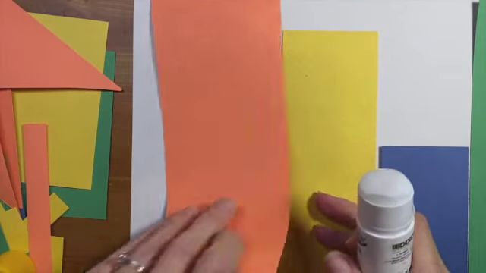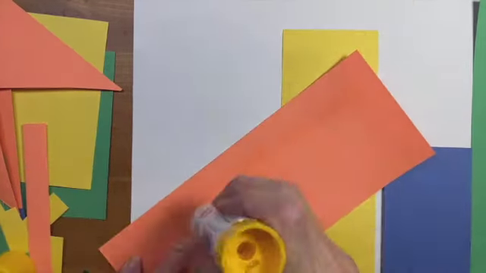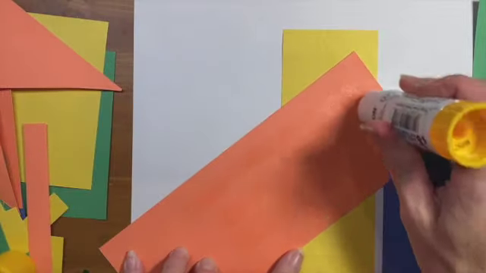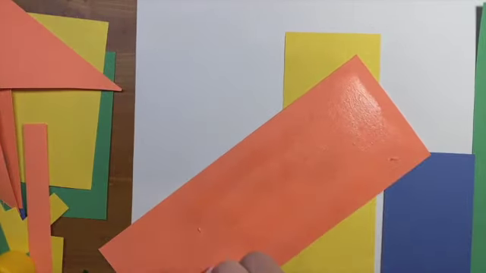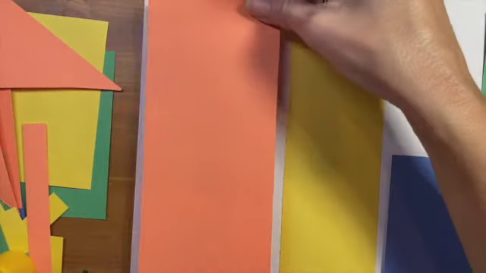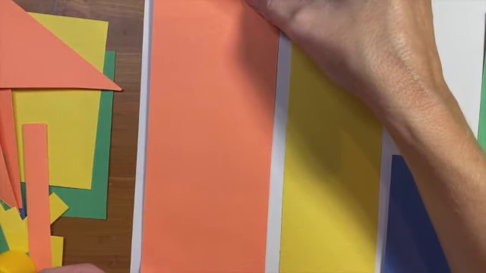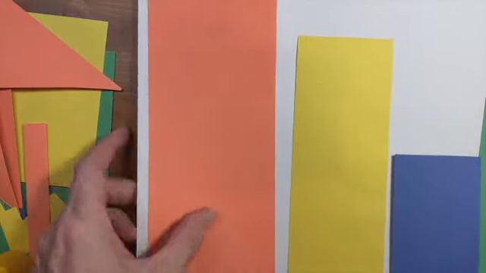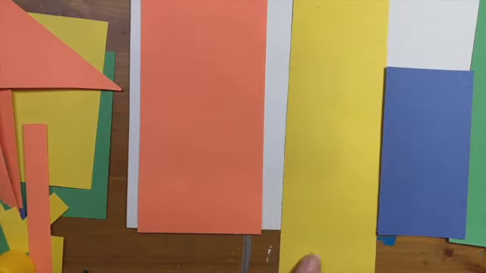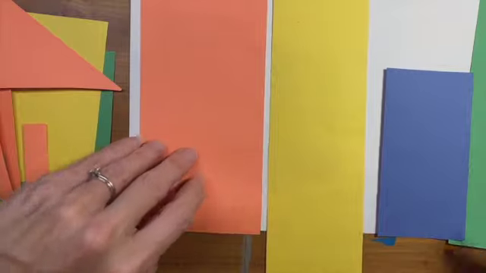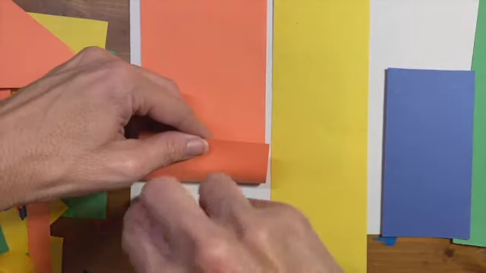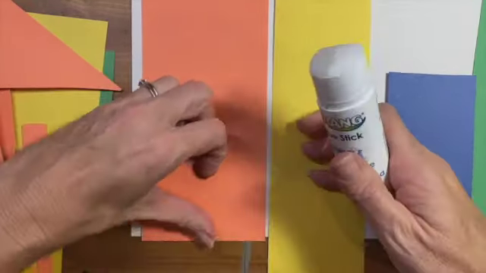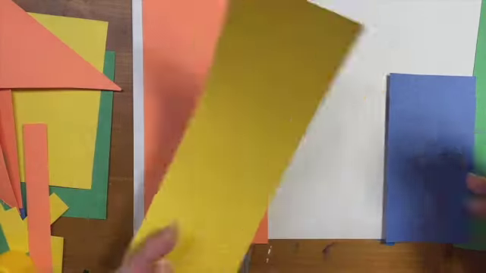I'm going to go ahead and glue these. I'm kind of taking up all the space, and if you look down here at the bottom of my page, some of these are hanging off, and that's okay because I'll go back and cut after the glue dries.